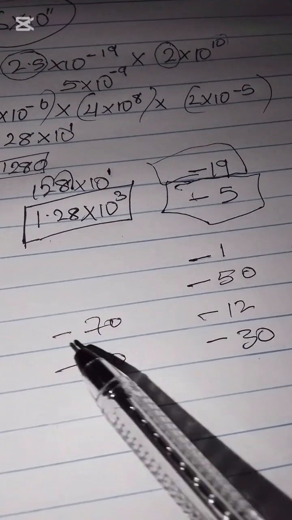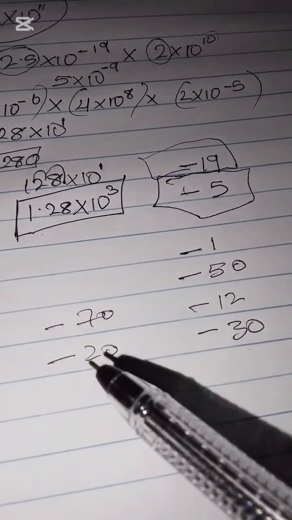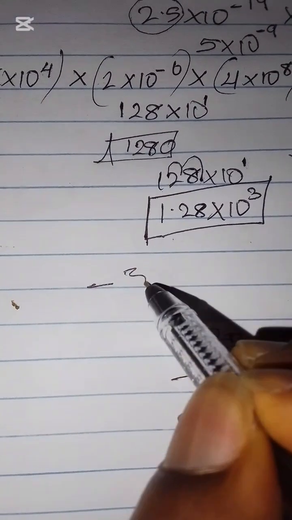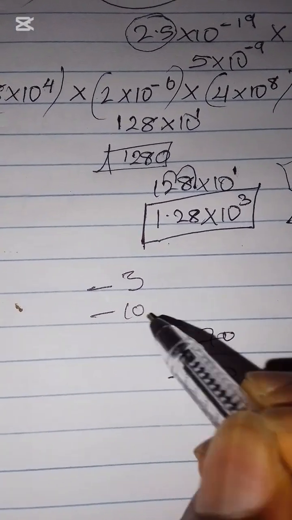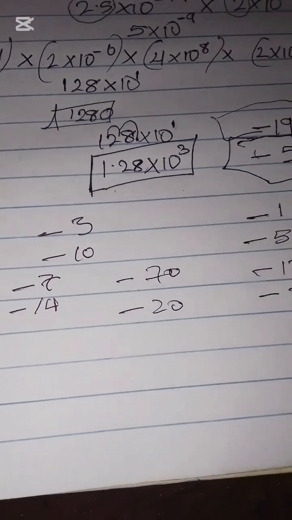Okay, so as long as there's a minus sign attached to a number, the bigger that number here, the smaller the value. Okay, and the smaller the number, the bigger the value. So I expect minus 3 to be bigger than minus 10. Okay, and I expect minus 7 to be bigger than minus 14. Okay, so just take note, very important.